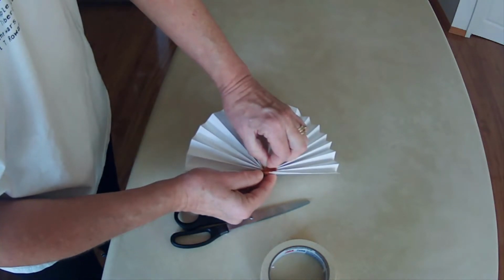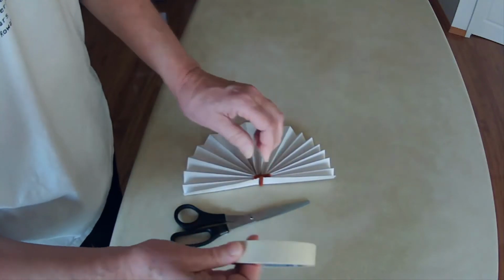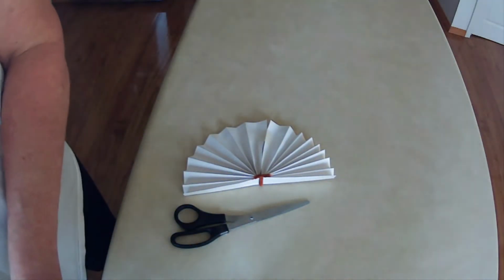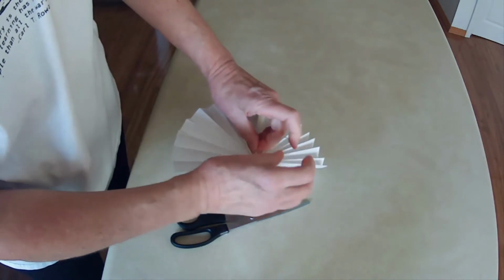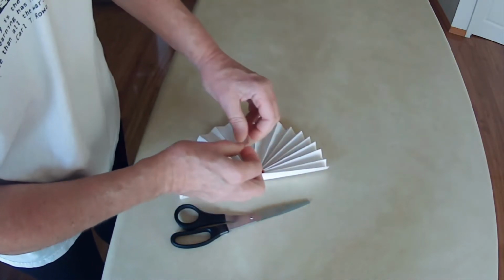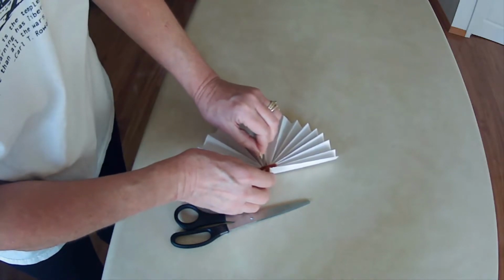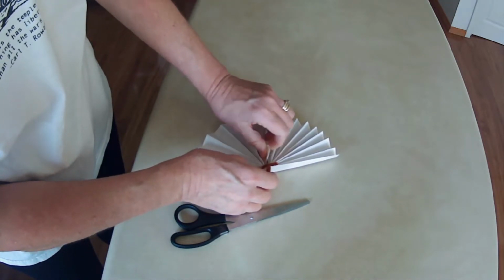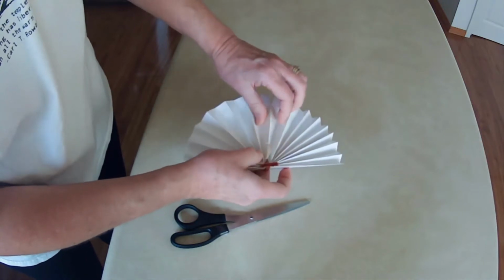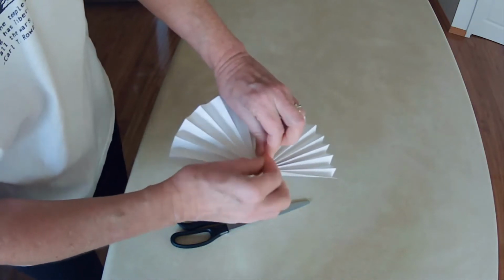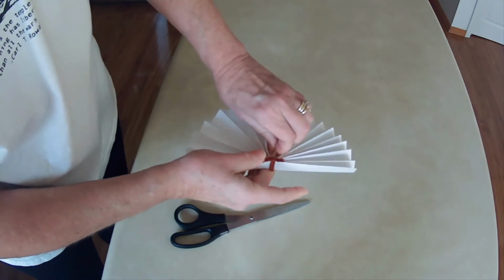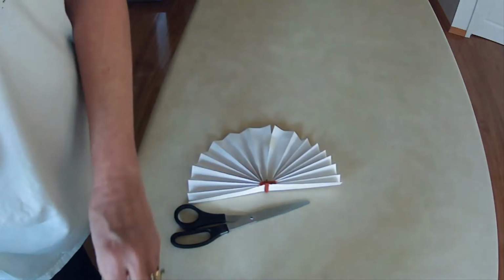So I'm going to try and get in there as tight as I can. Usually it's good, put it on one side, pinch, and fold it over. And then simply fill in the gap.